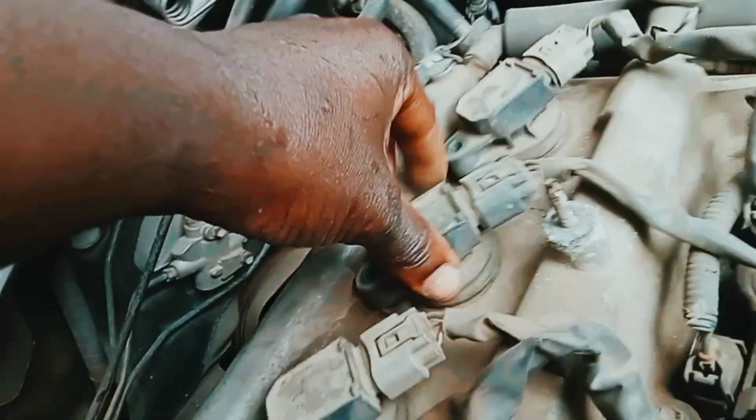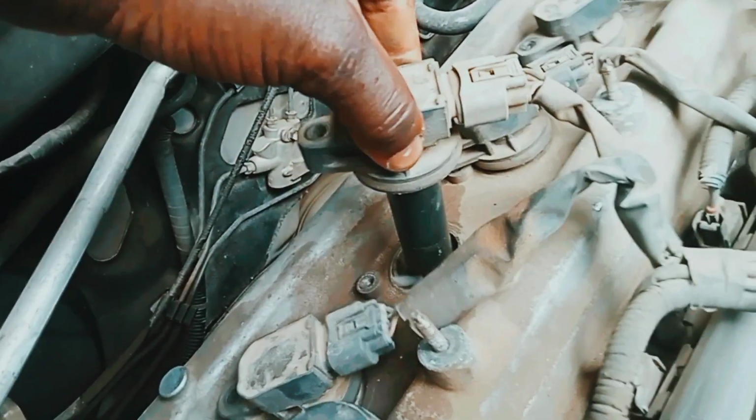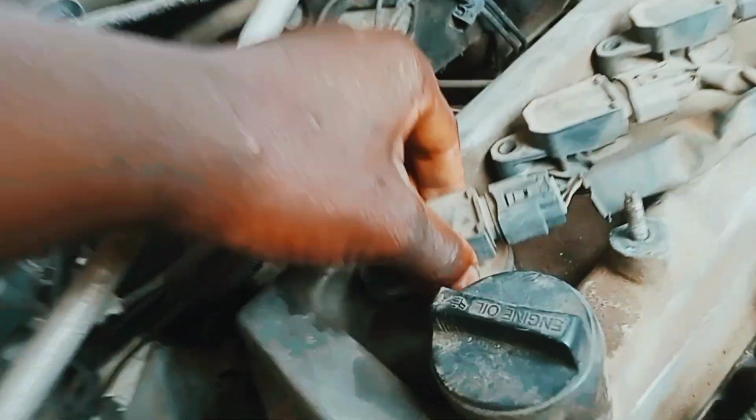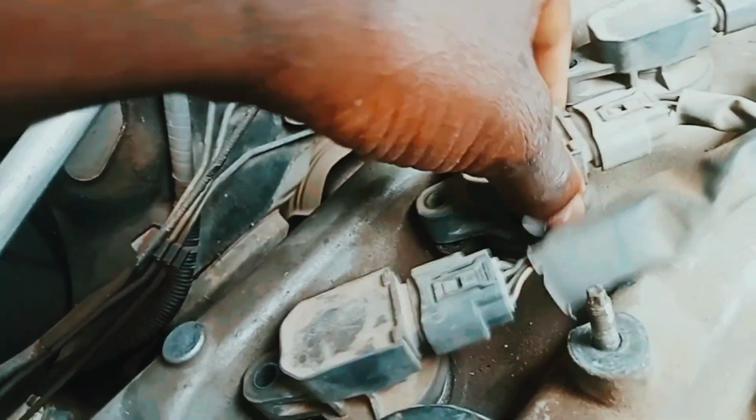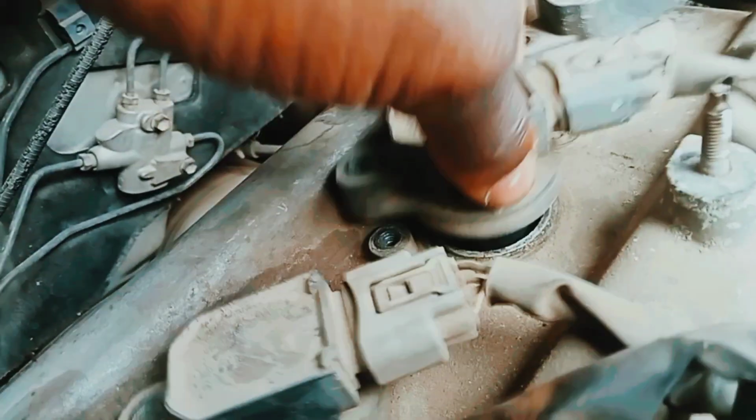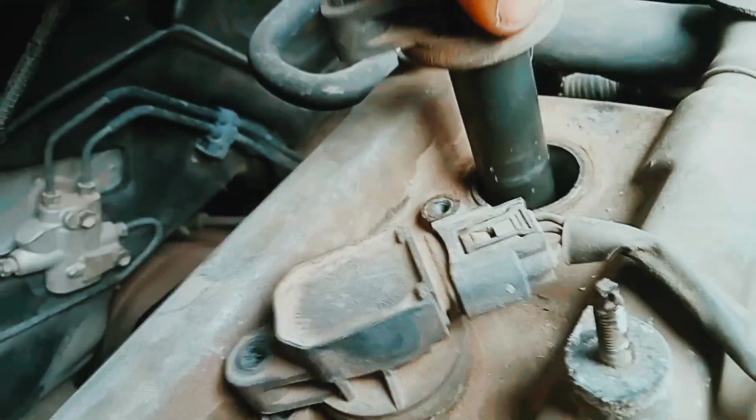So I'm going to swap between coil 1 and coil 4. So if it does the same, the problem is the coil. I'm doing that because sometimes you can find out the plug, or sometimes the problem can be the nozzle.